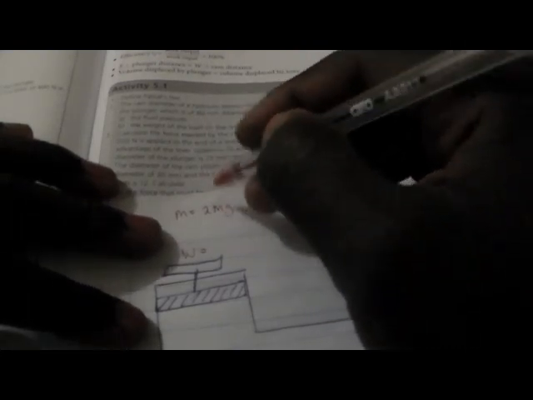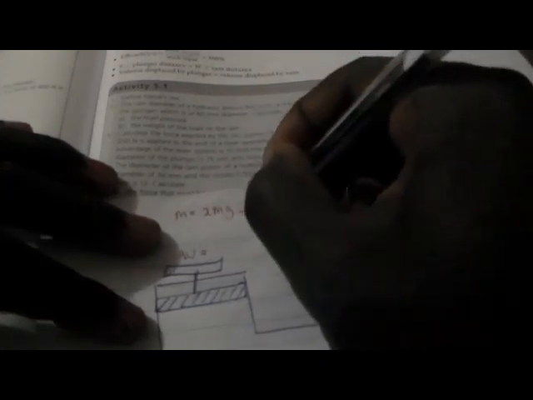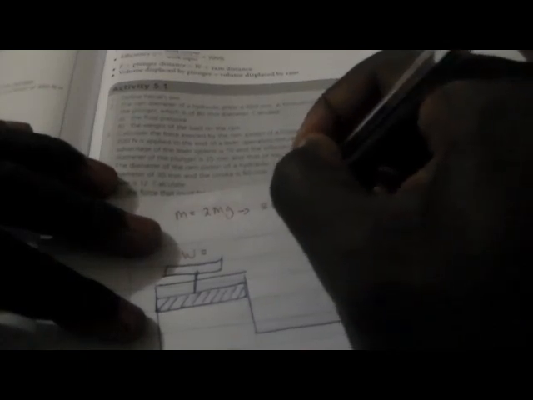The weight is given as a mass of 2 megagrams. Start by changing this mass to kg, not mega. To change it, we know that mega is 1 million, and 1 kilogram is equal to 1000 grams. So this will be 2000 kg.